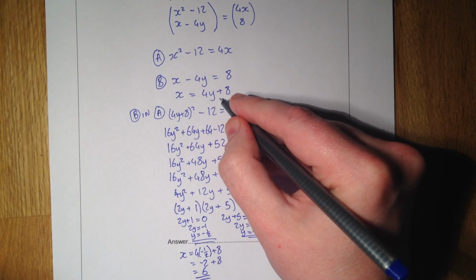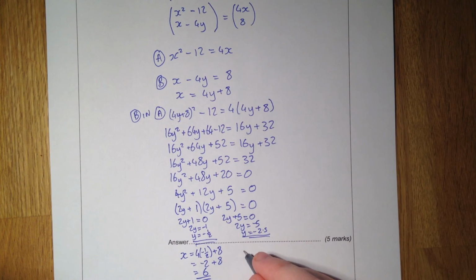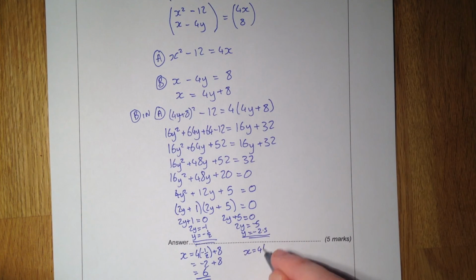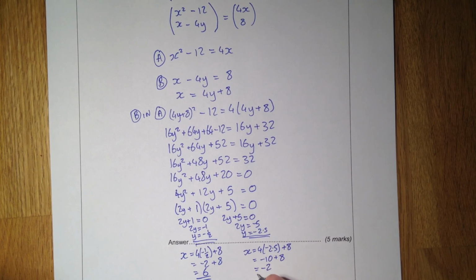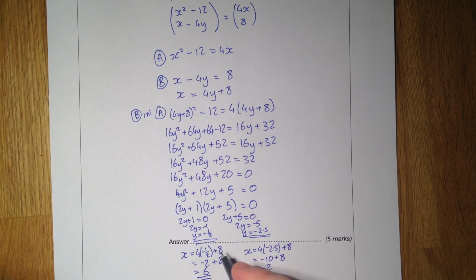Put this into that equation up here. So x equals 4 lots of negative 2.5 plus 8, so that's negative 10 plus 8, which is negative 2. So here are my four solutions: half and 6, and negative 2.5 and negative 2.